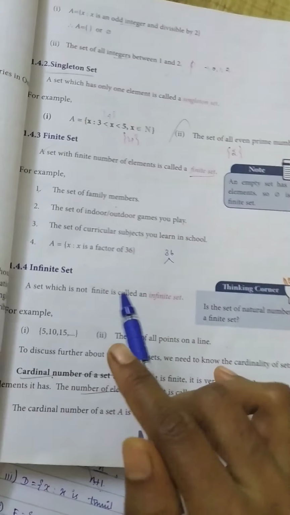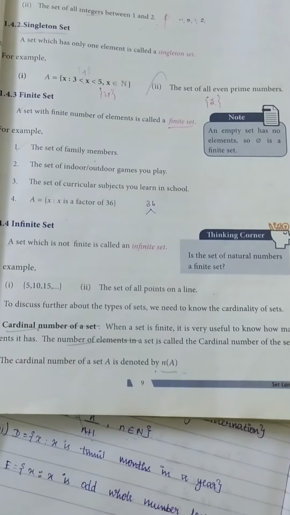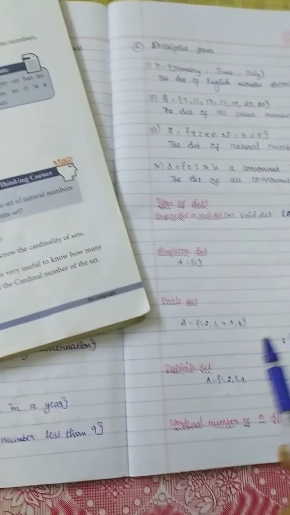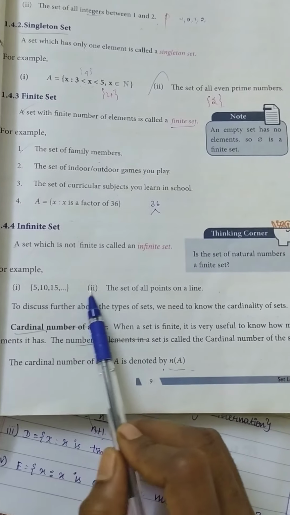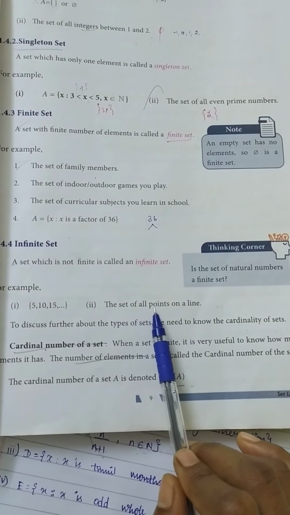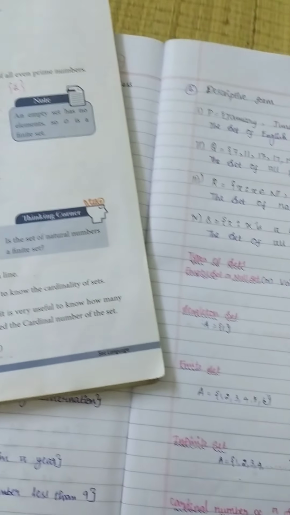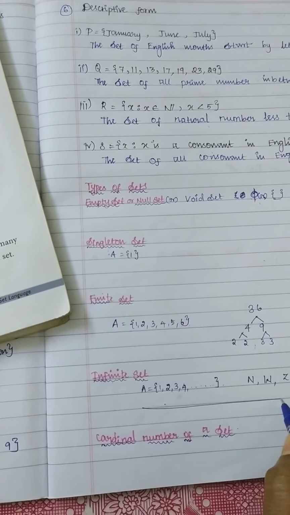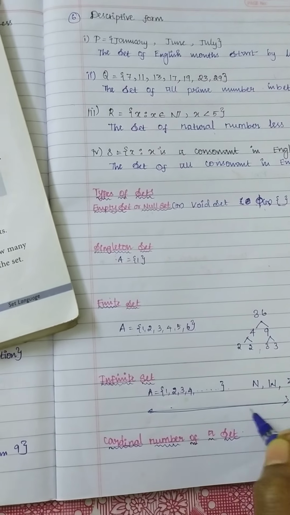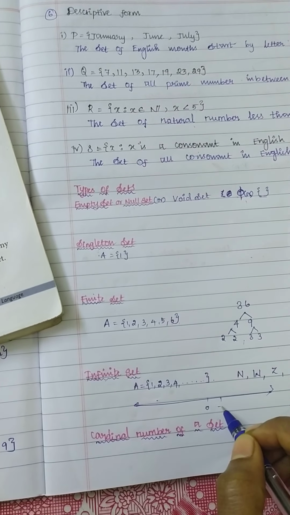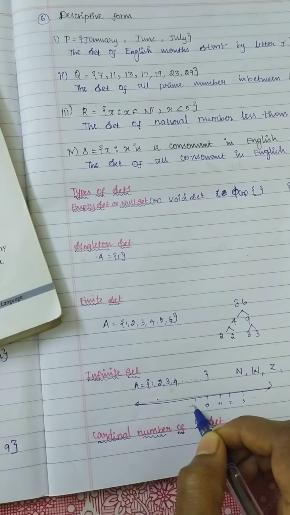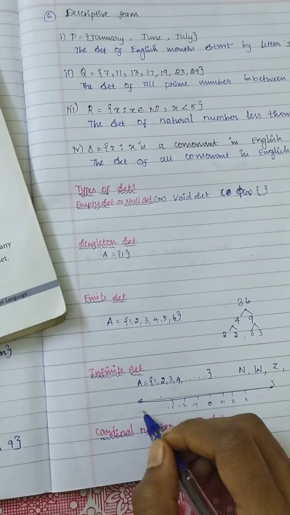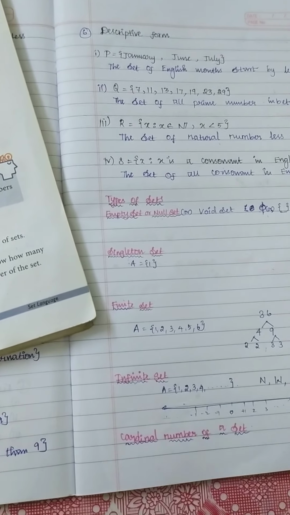That's it. So infinite, now only we saw, right? Infinite means I don't know the end point. So they are taking the 5 table: 5, 10, 15, etc. Then the set of all points on a number line. Number line, we know the number line by using the integers plus 1, 2, 3, etc. and -1, -2, -3, etc. I am having lots of points in a number line.